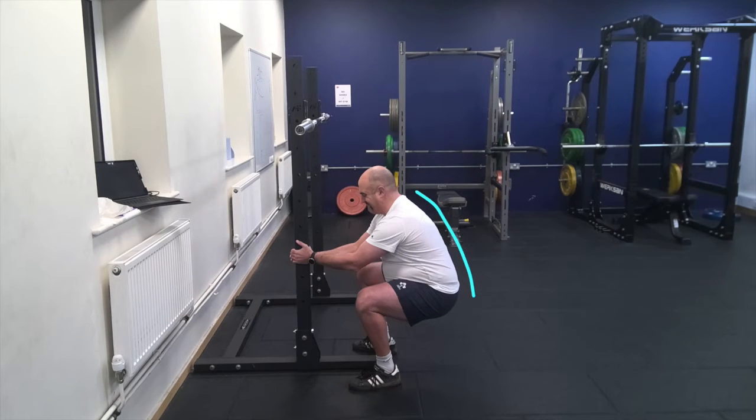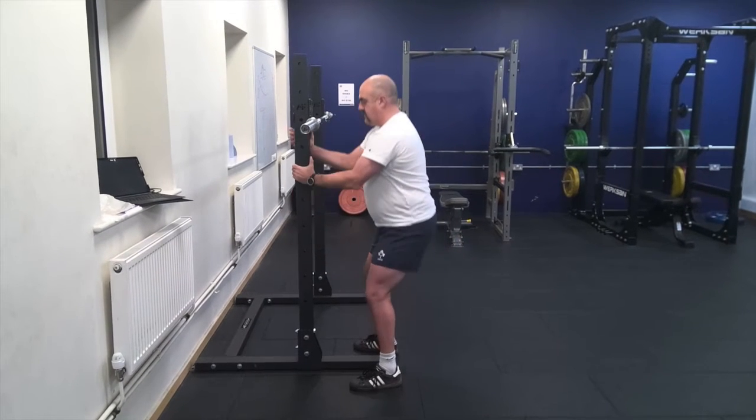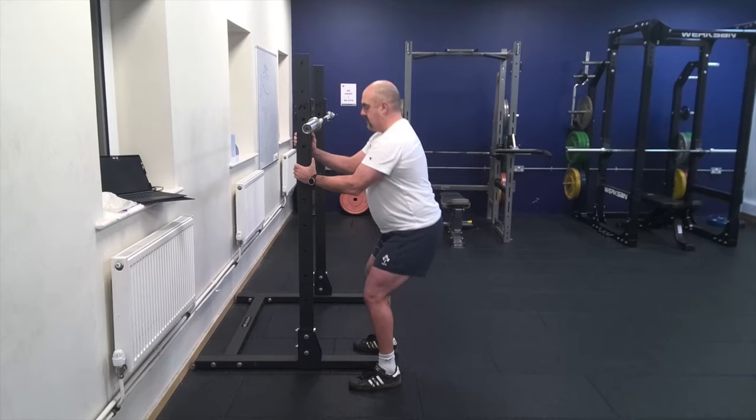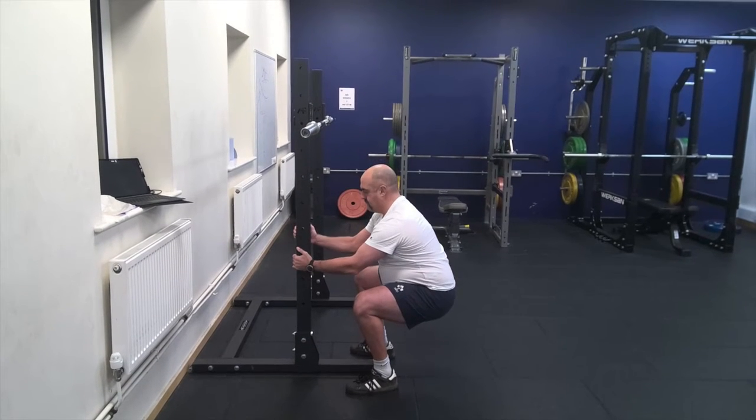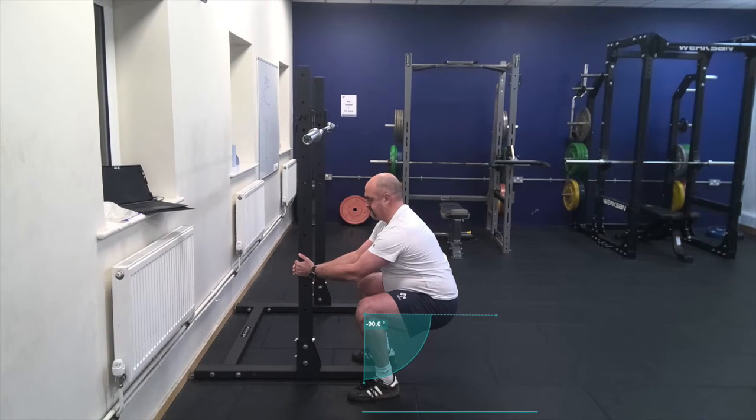However, you can see he still rounds at the lumbar spine and is unable to disassociate his hips from his spine. And even with cueing on this exercise, he is unable to reach the desired depth.